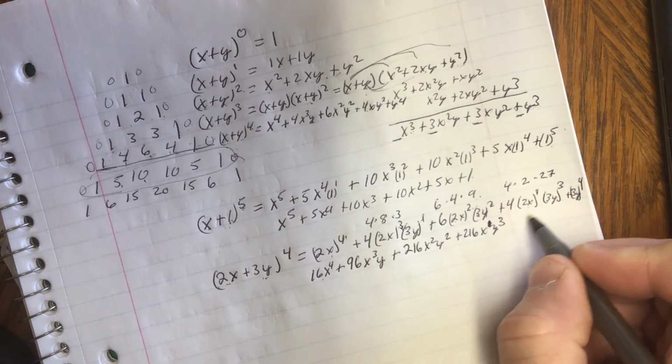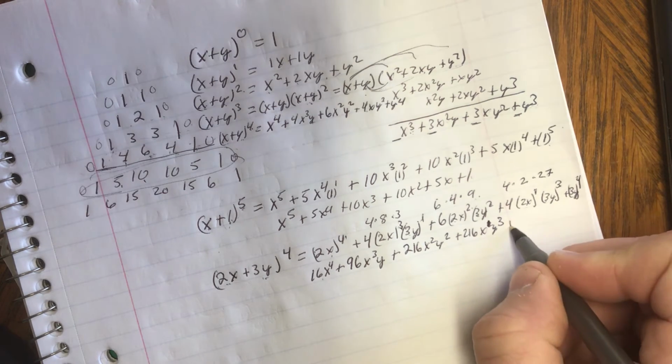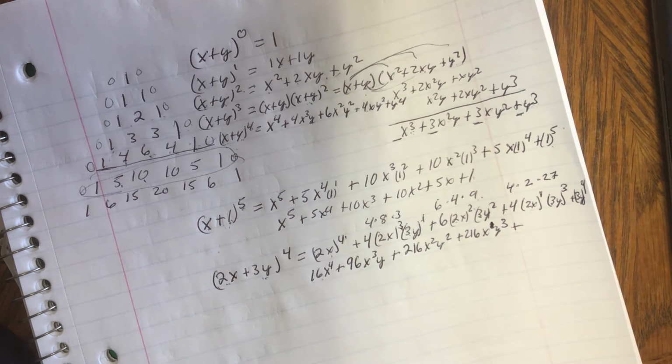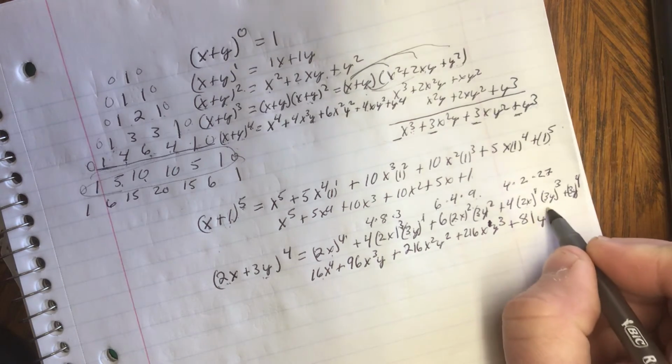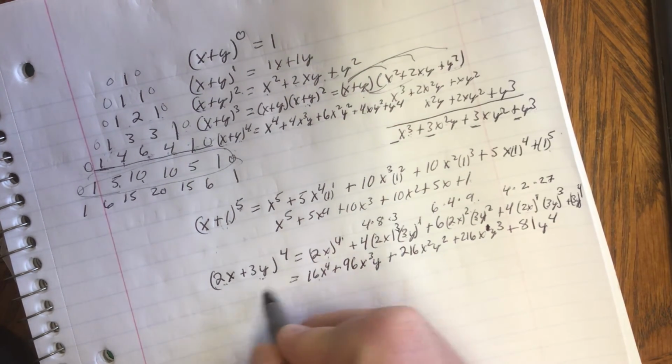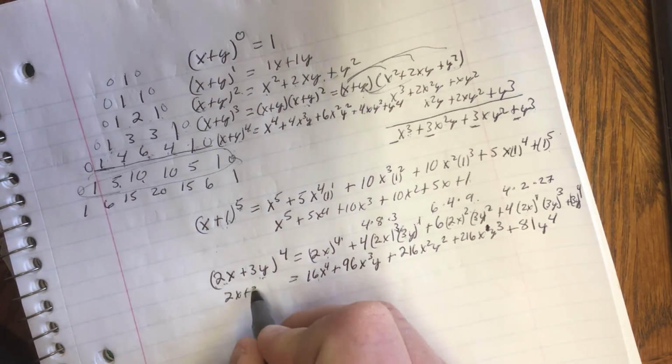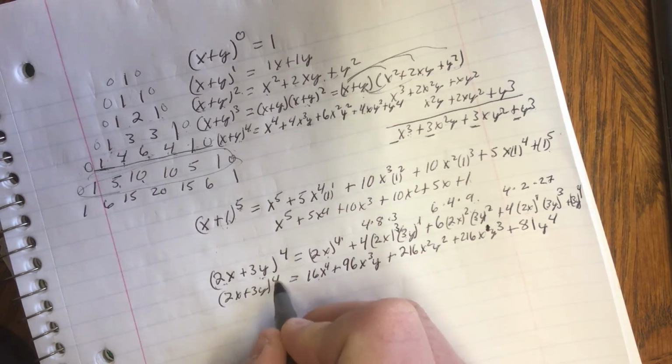Then I'm going to have plus 3 to the 4th, that's going to be 3 times 3 times 3 times 3, or 9 times 9, which is 81, y to the 4th. And that's the expansion of 2x plus 3y to the 4th power.